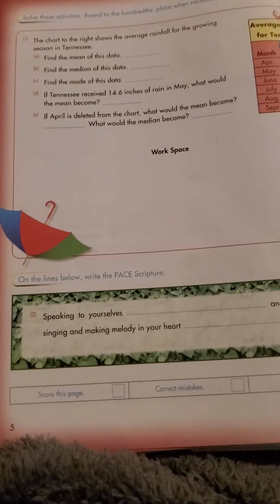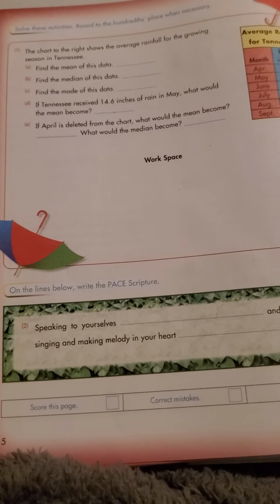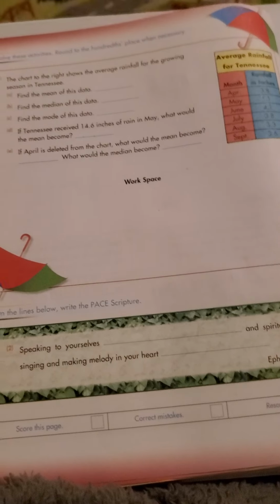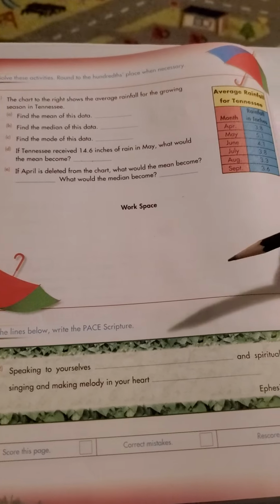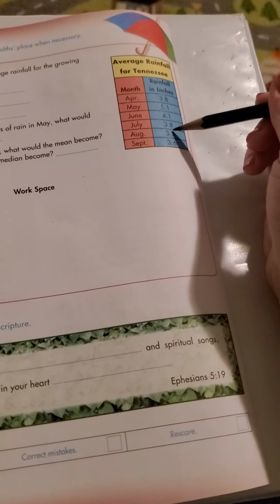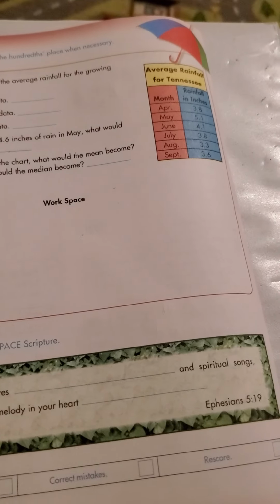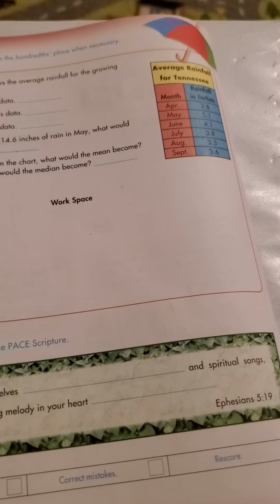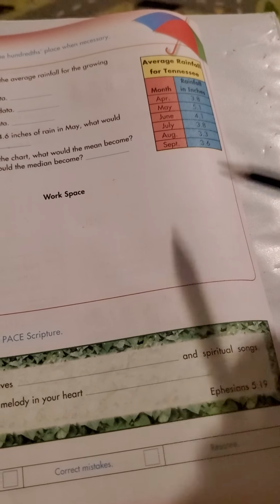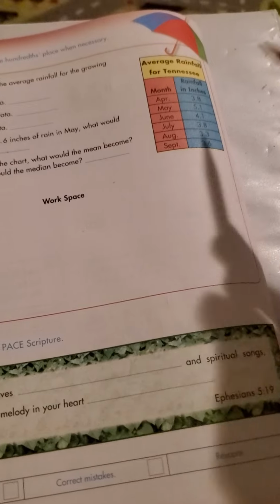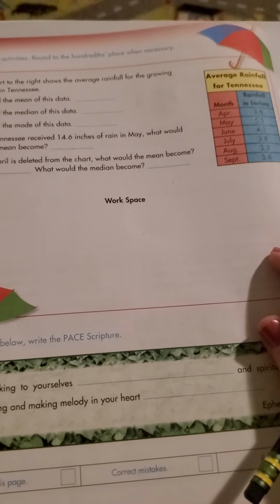Okay, so pretty simple. Not too difficult. Just remember your rounding and remember that your mean is your average. Your median is the middle, and you have to put them in numerical order to find the middle number. And then your mode is the one that appears the most times.